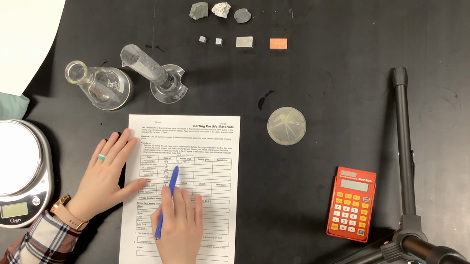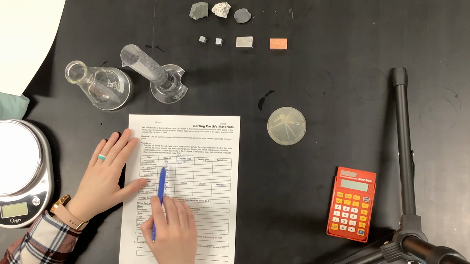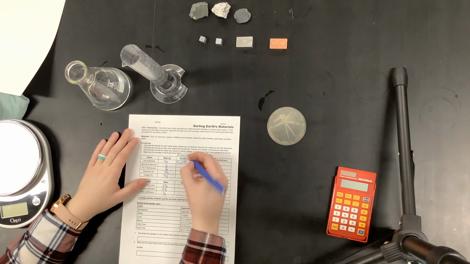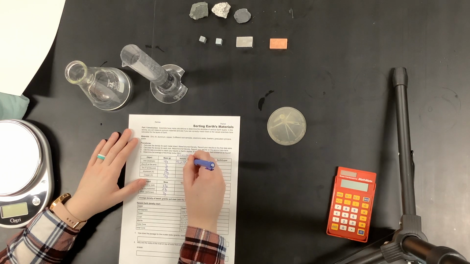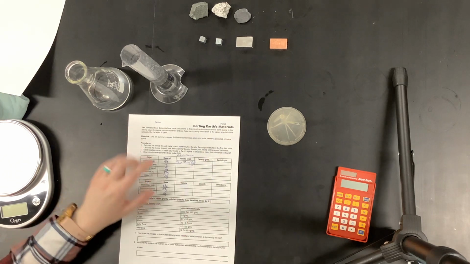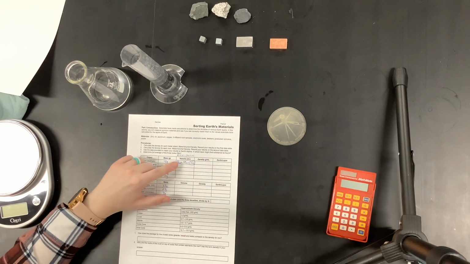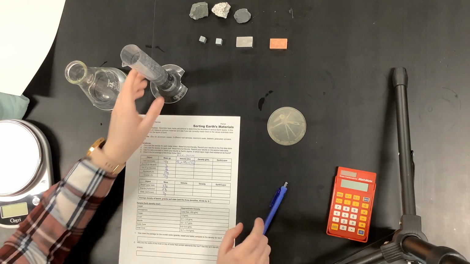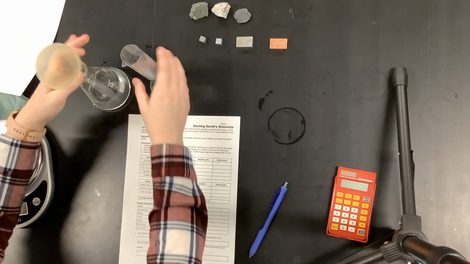So now what we're doing is we're subtracting end volume minus start volume. So it's 54 minus 49, and that equals 5. So thus, our volume of the object is 5 milliliters based on our calculations. Okay, let's go ahead and do that really quickly for the rest of our objects.